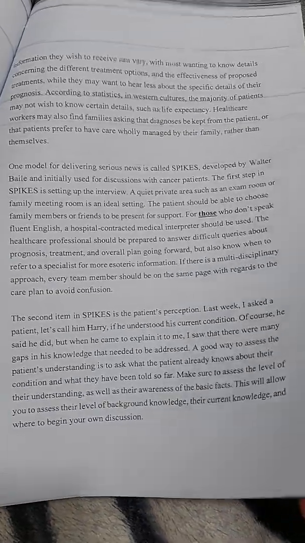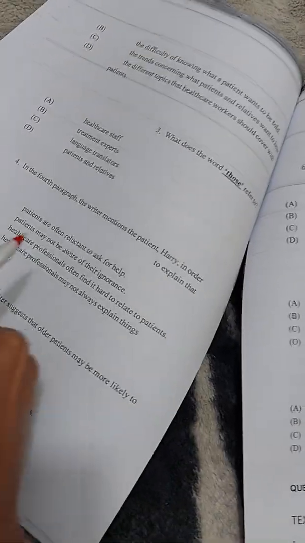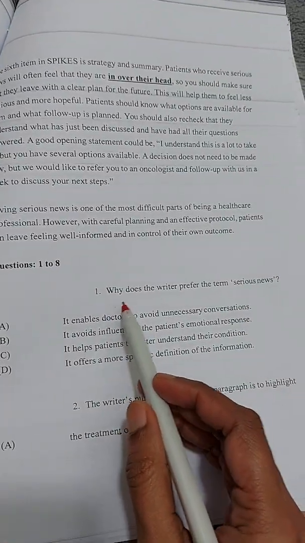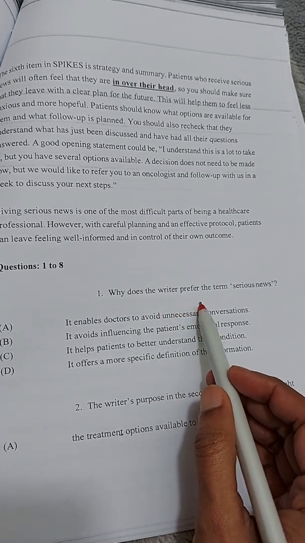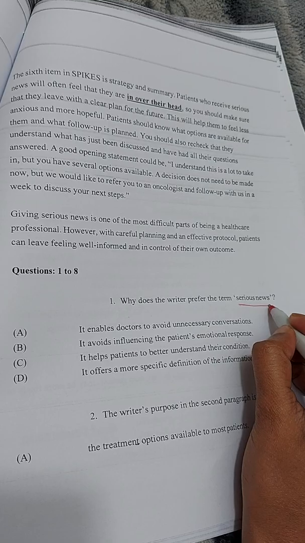Like how we did part B, reading the question and going back to your content, the same way you are going to do here also. Now, your first question is: why does the writer prefer the term serious news? So my word of search is serious news.